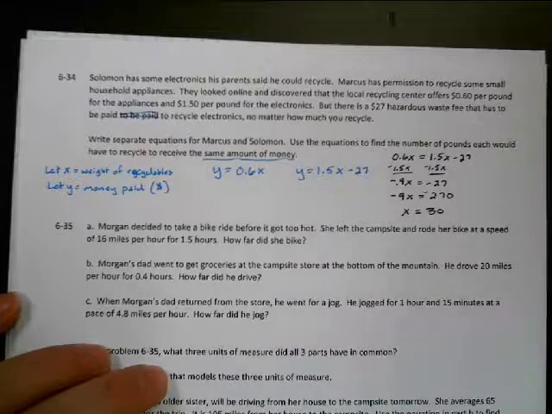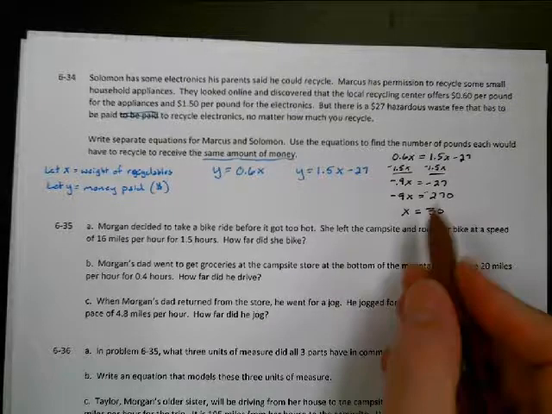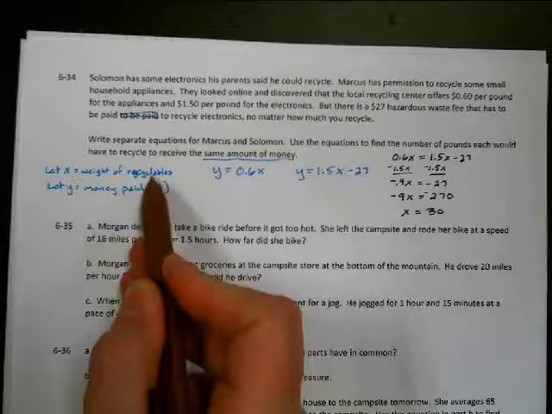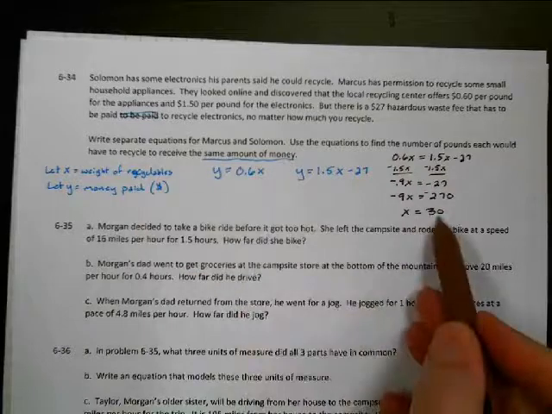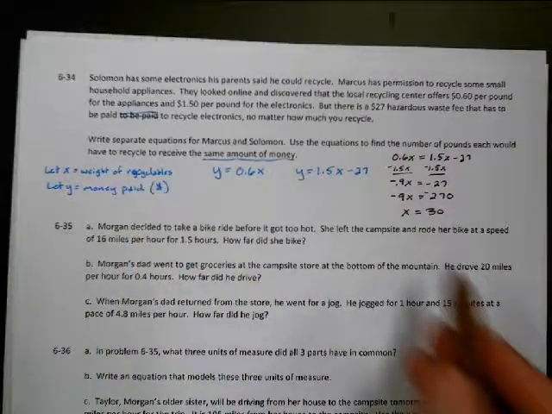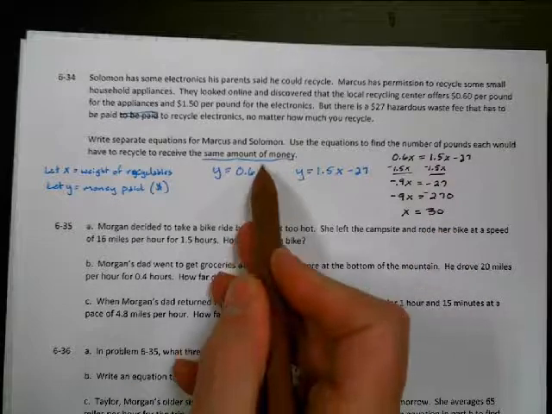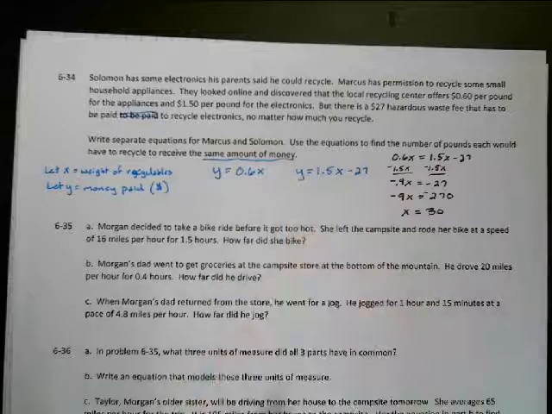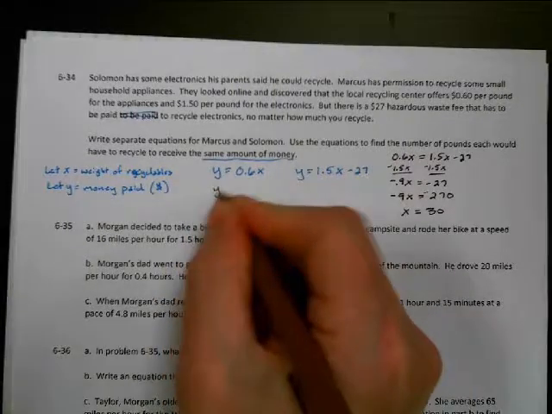So now I know that the pounds, because x is the weight of the recyclables, see, that's why these let statements are helpful. So I know x is the number of recyclables, so there should be 30 pounds of recyclables. Now, how much money would that be? Well, all I need to do is plug that in to either one of these equations. So all I have to do is 30 times 0.6. And 30 times 0.6 should be what, 18? Times 0.6, yep, that's 18. So all I have to do is say, okay, then y equals 0.6 times 30, and y is 18.